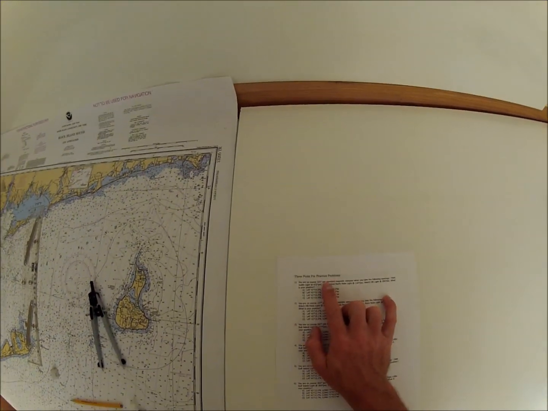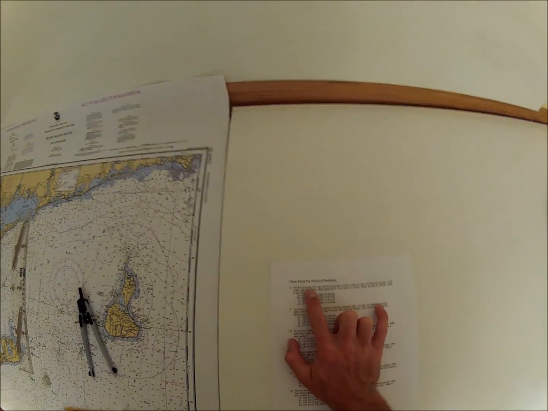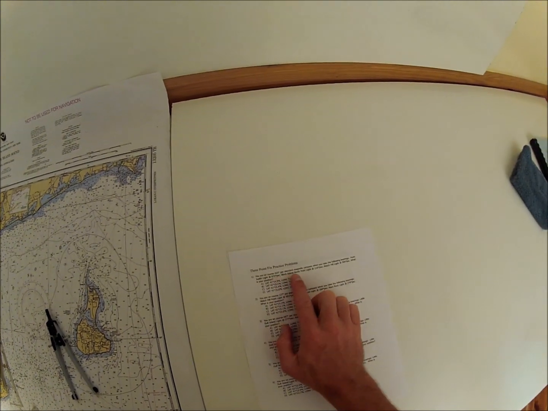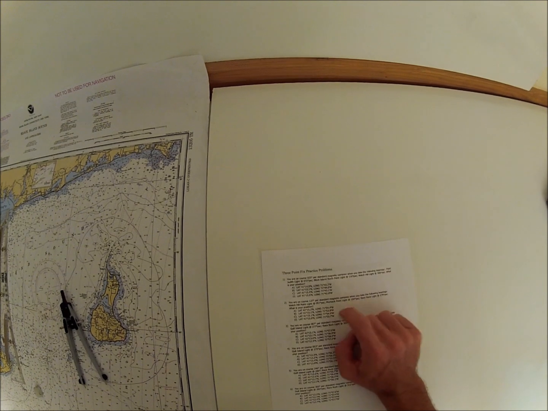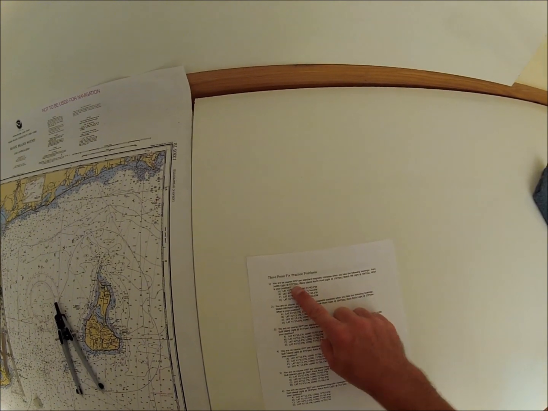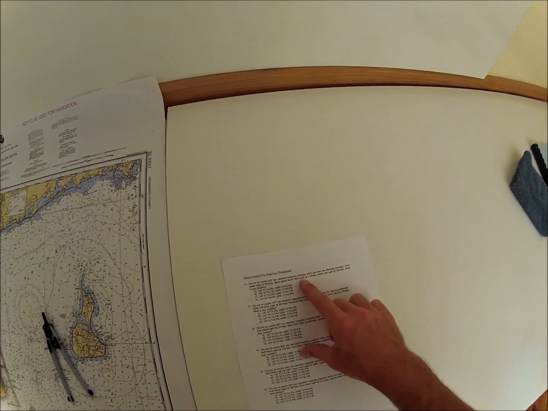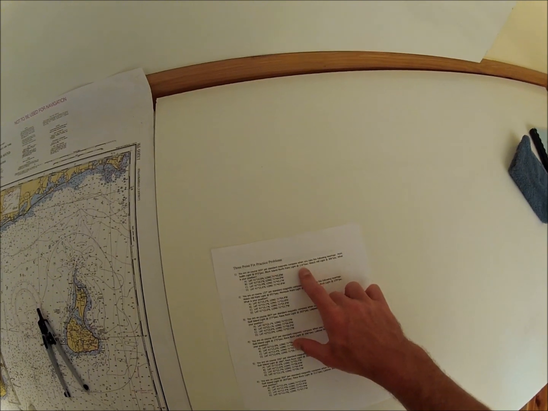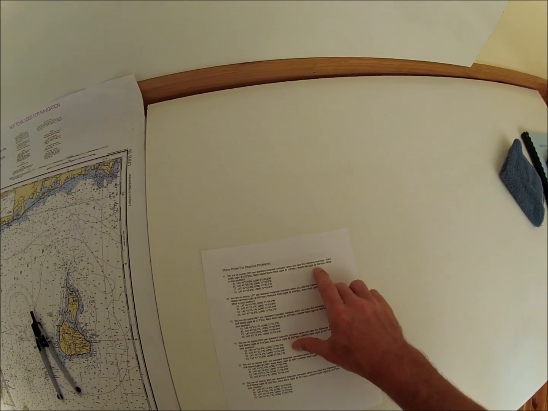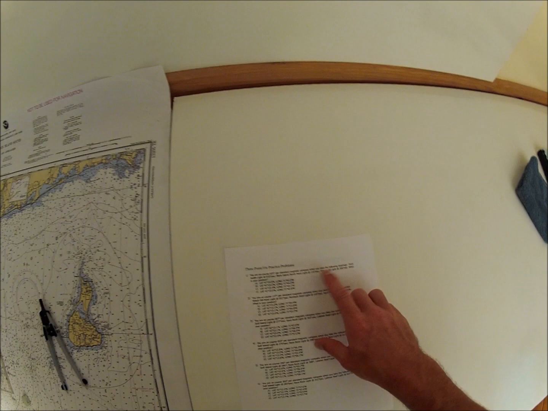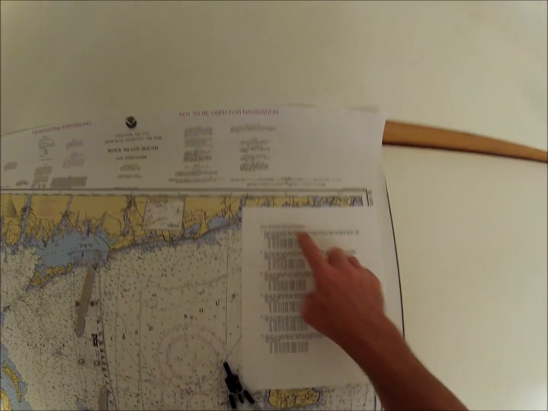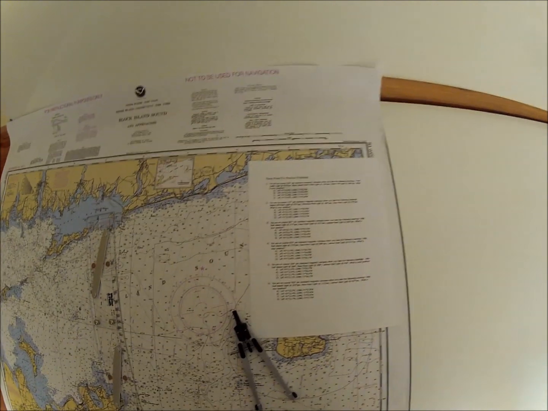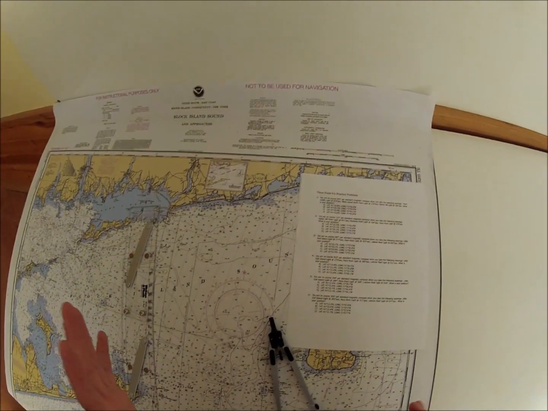3-point fix practice problem 1. You are on course 025 per standard magnetic compass when you take the following bearings. Point Judith Light, 072 PSC. Block Island North Point Light, 116 PSC. Watch Hill Light at 306 PSC. What is your position? It gave us a heading and 3 bearings and asked us what our position is.